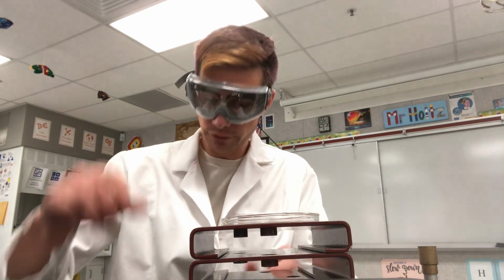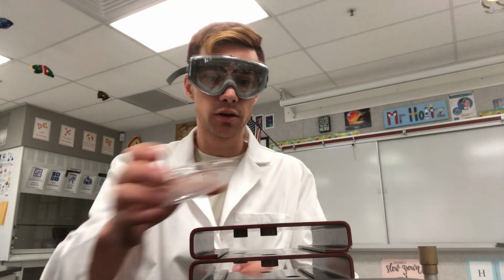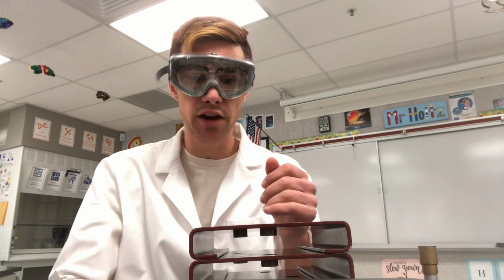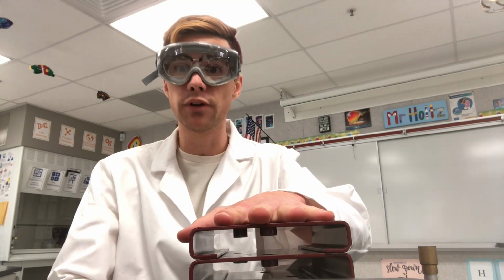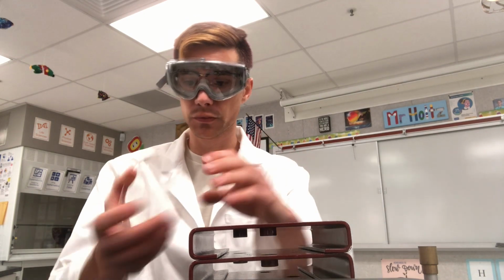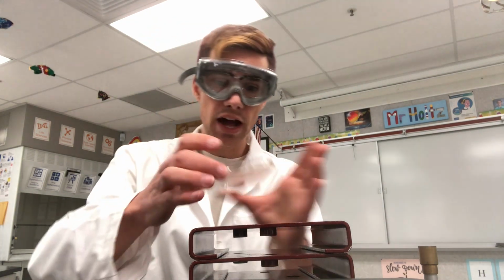Now, I have a little bit of things going on right now, so just so you know, this is a piece of metal. I'm just using it as a stand for now, but I just wanted to show you that it's cold enough at room temperature, at least at this point, where I can put my hand on it and it's totally fine. Okay? Now I'm going to be using this glass dish.